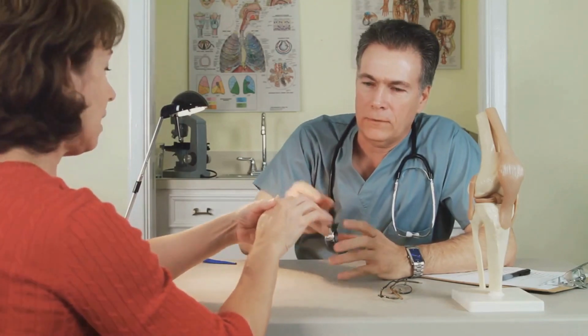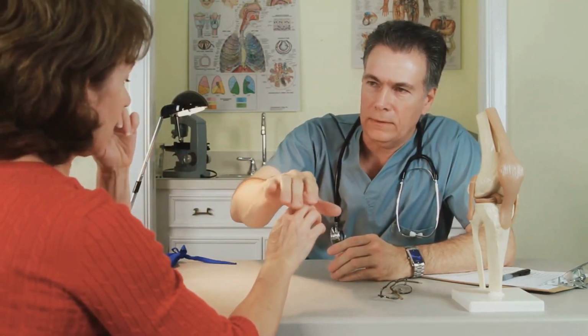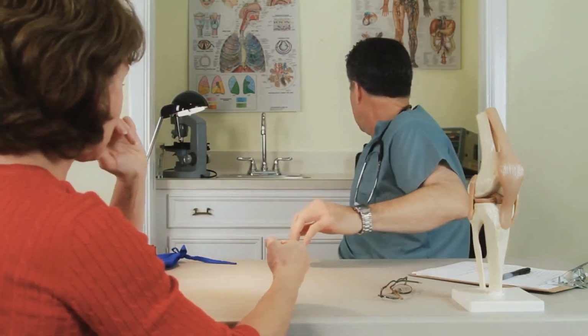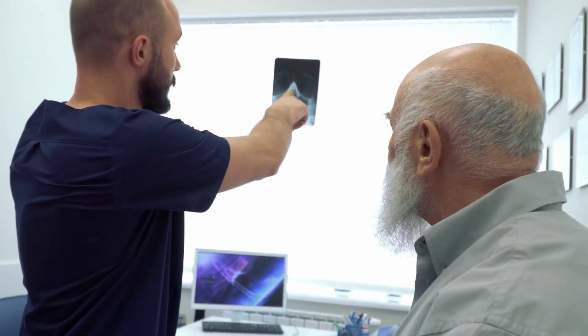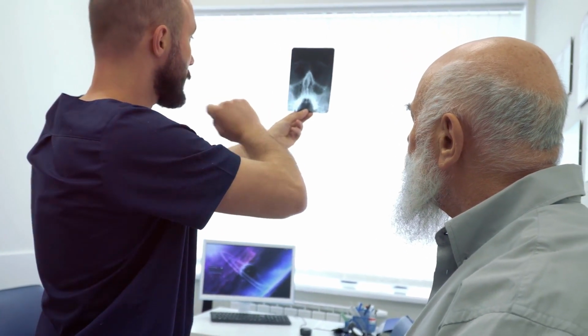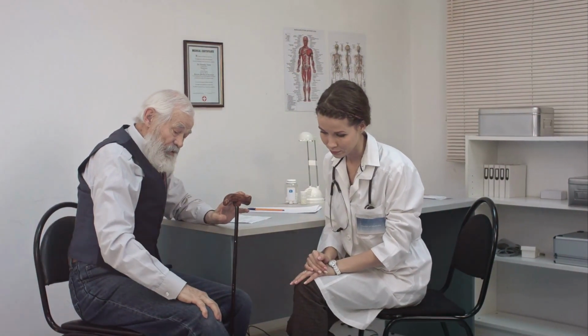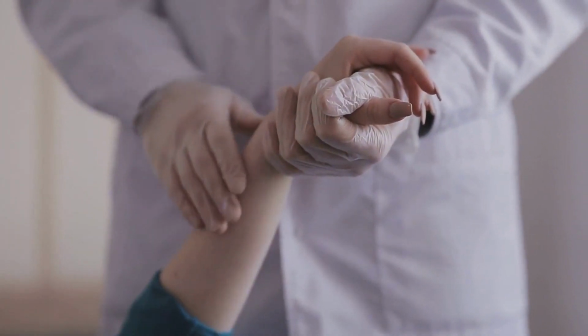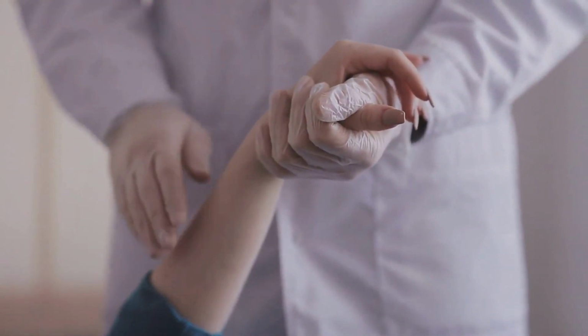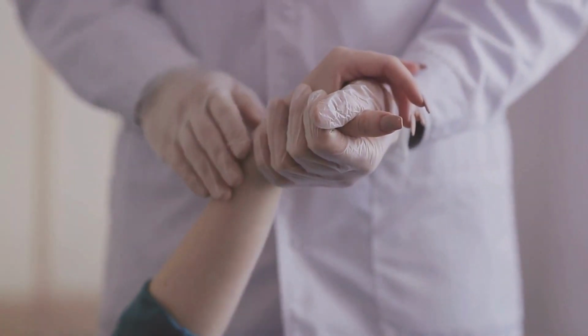Arthritis is a general term for conditions that affect the joints, causing pain, stiffness, and inflammation. There are over 100 different types of arthritis, with osteoarthritis and rheumatoid arthritis being the most common. Osteoarthritis is a degenerative joint disease that occurs when the cartilage that cushions the joints breaks down over time. Rheumatoid arthritis, on the other hand, is an autoimmune disease where the body's immune system attacks the joints.